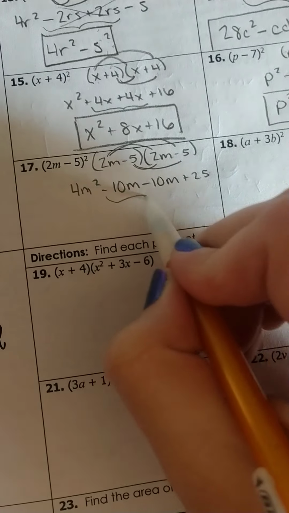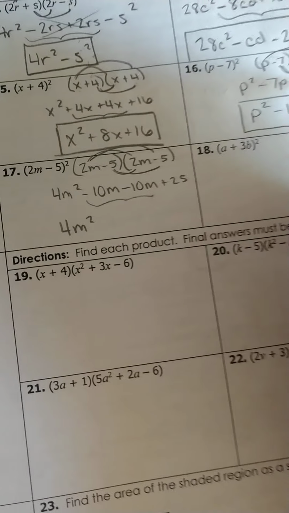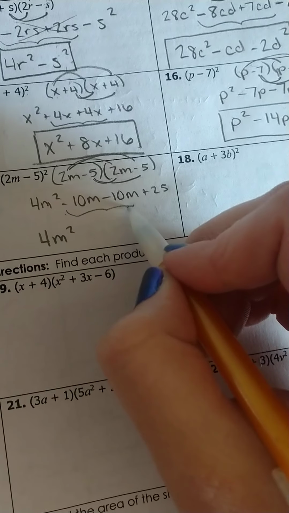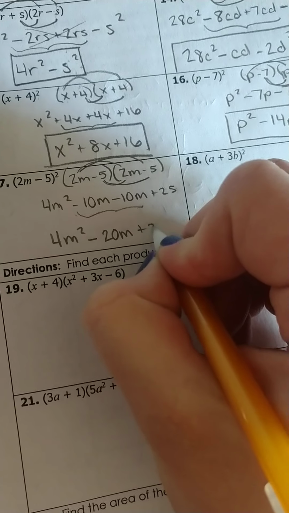From here, combine your like terms. So this one, pay attention, it's kind of like the one over here. Negative 10 minus 10. So you're going further into the negative, so a negative 20m plus 25.